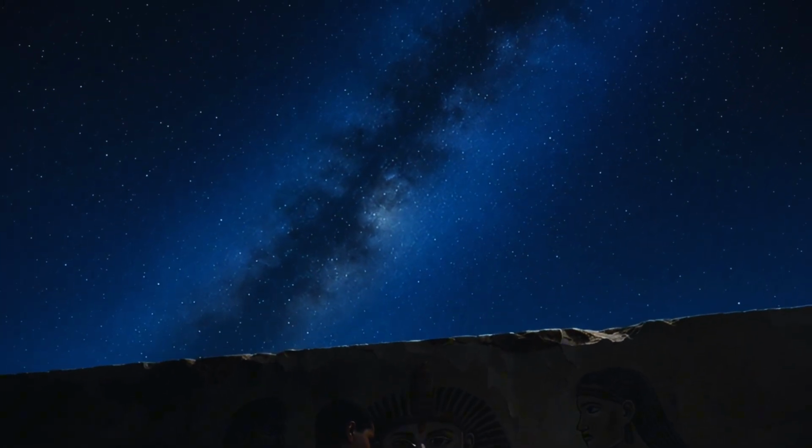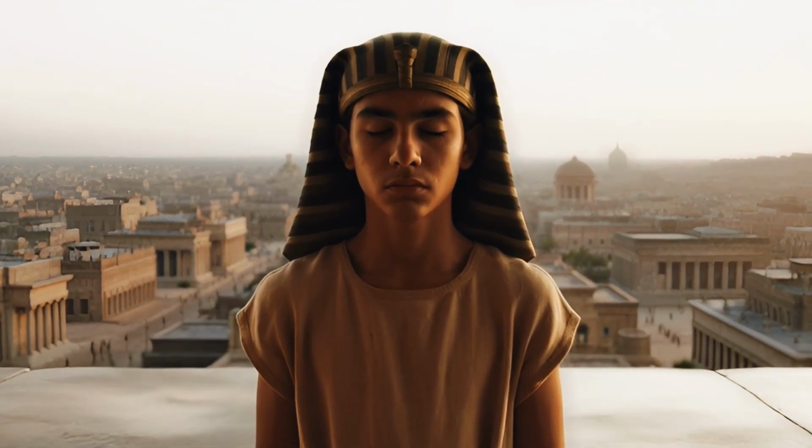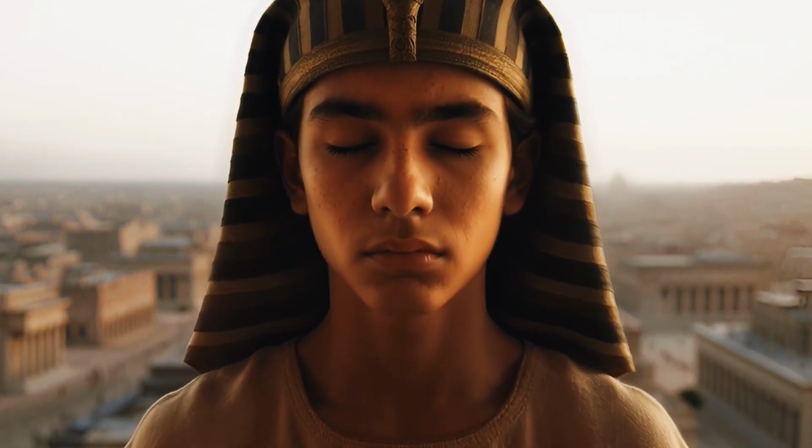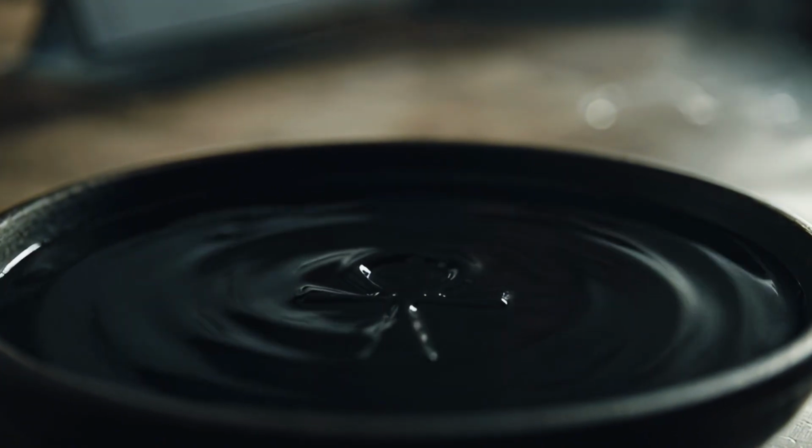What do you see when you look at this reconstruction? Do you see a king, or do you see a boy? Does the gold still shine as bright now that you know the pain it was meant to hide? The sands of Egypt still hold many secrets, and with every scan, every algorithm, and every reconstruction, we are getting closer to the truth.